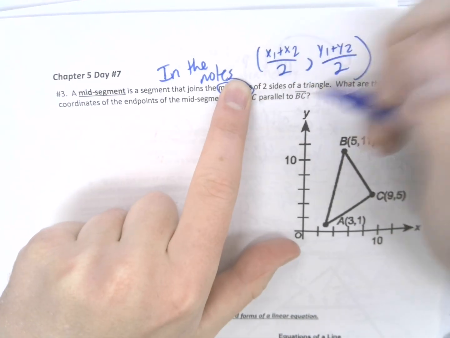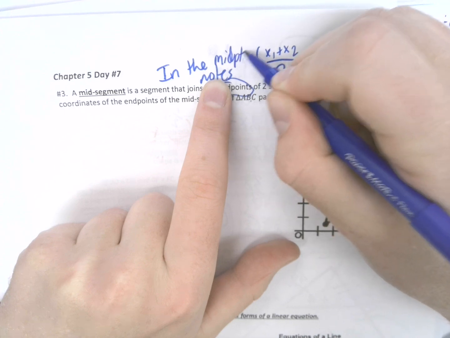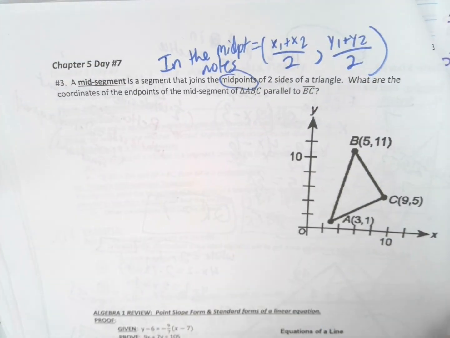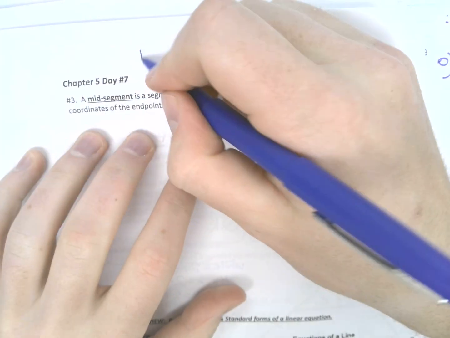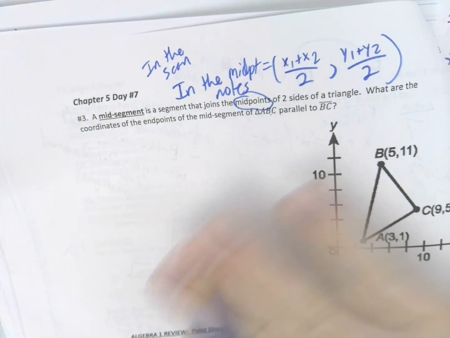So if you're wondering about this problem, it will be posted. I just wanted to give you a heads up as to what's going on here if you wanted to try it. But this will be in the scan. I will post the scan and it will have this problem.